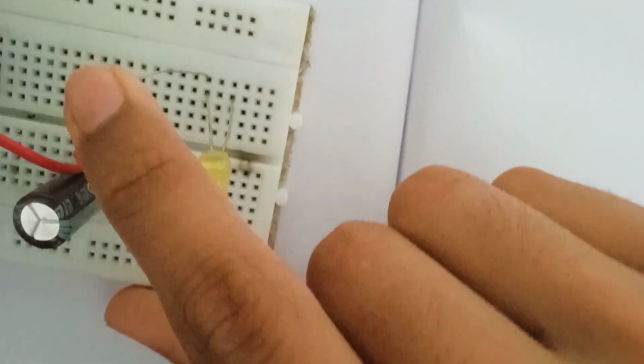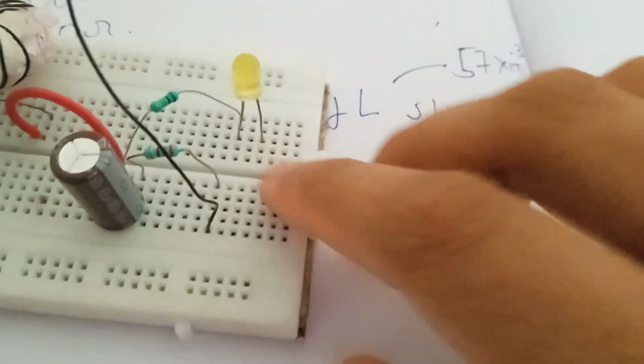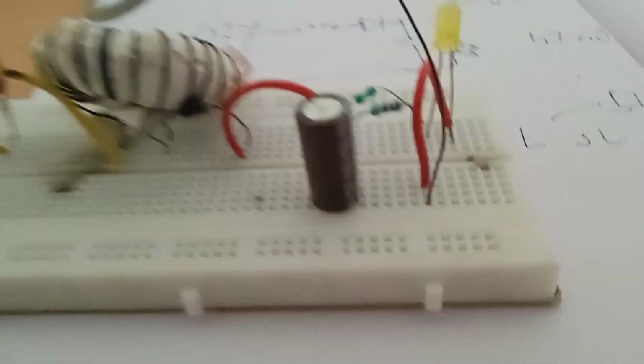Now to the positive of this. Then I have to connect it here. I use a jumper wire and another to the negative terminal of the light emitting diode, or LED in short. Let me check the circuit now.